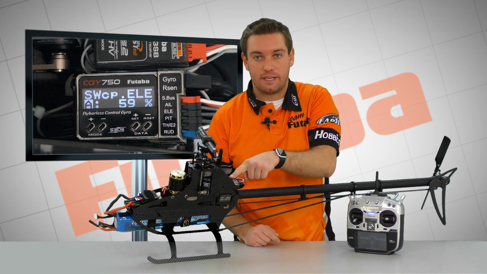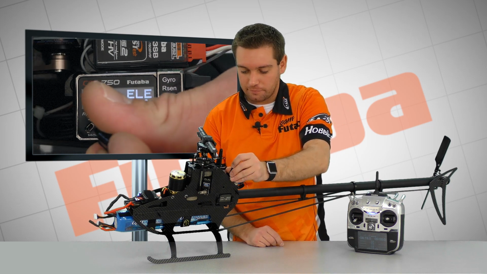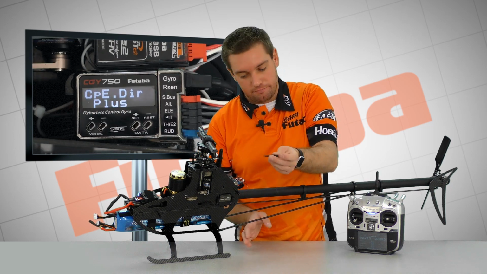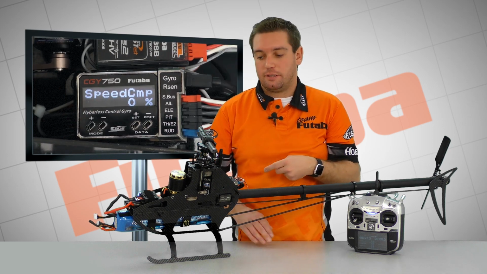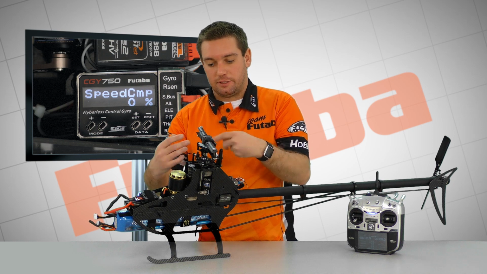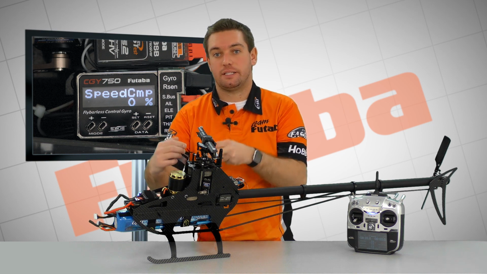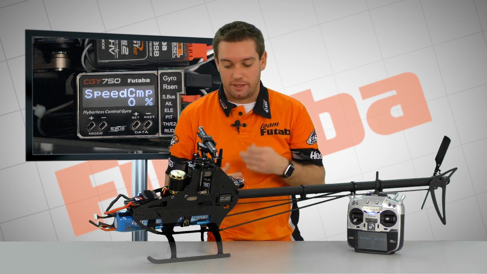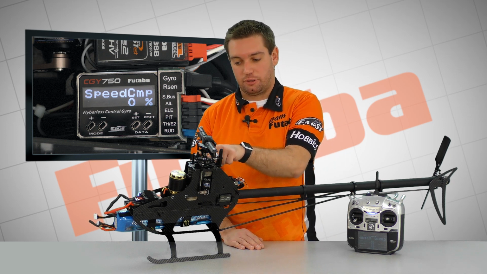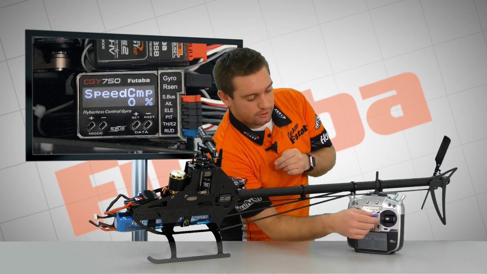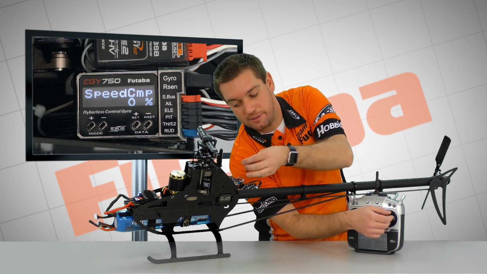Okay, the next parameter is the exact same thing, but for the elevator, high, up, down, low, up, down. And CPE direction, same as the aileron setting. Speed comp, what this does is on CCPM helicopters, specifically say a 120 degree, some servos are moving at a different distance than the others to create, say, the elevator action. So what speed comp does is it slows down the front servos to match what the back servo can deliver. So as I cycle the elevator here, you'll see it's staying perfectly flat. With this one happens to be at 0.